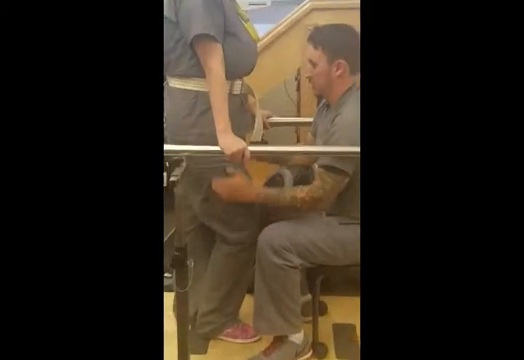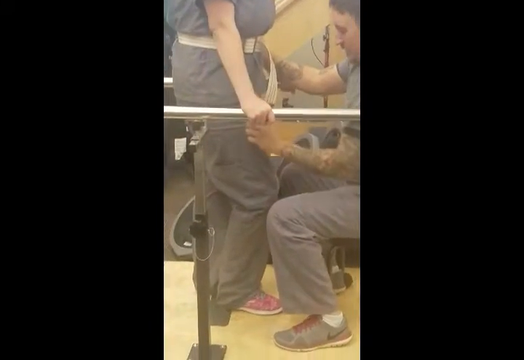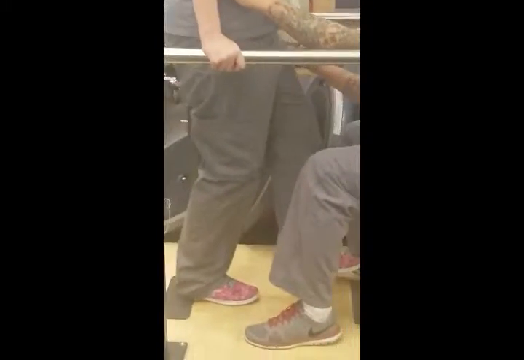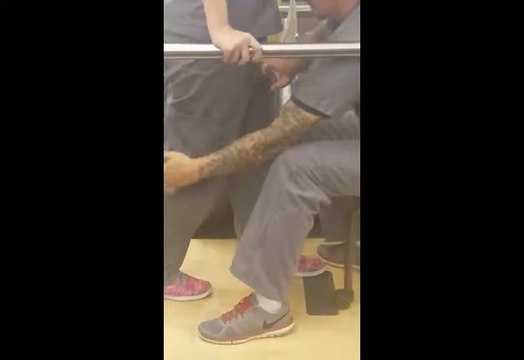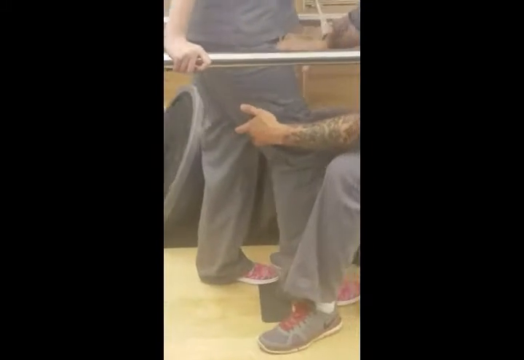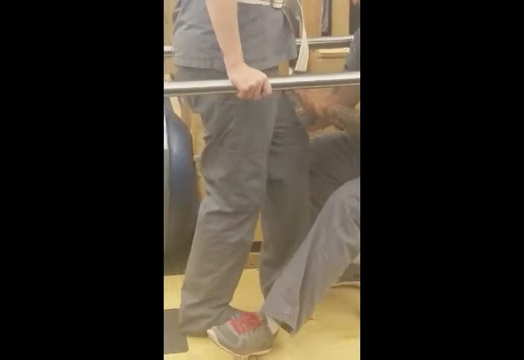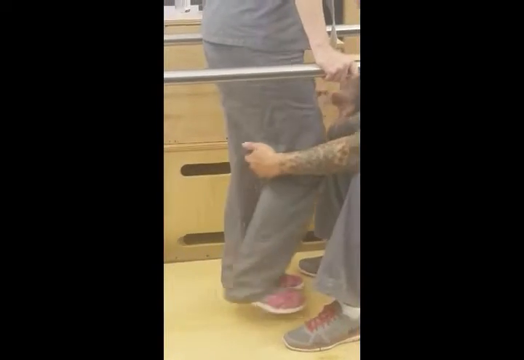So what I want you to do is go ahead and take a step forward with your left leg for me. Very good. Now go ahead and take a step forward with your left leg. Left leg. There you go. Just like that.